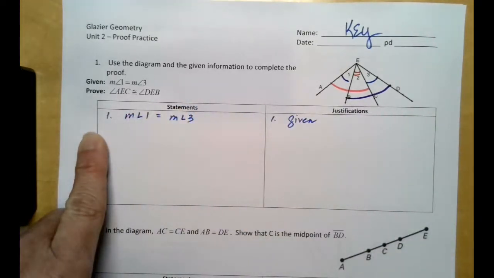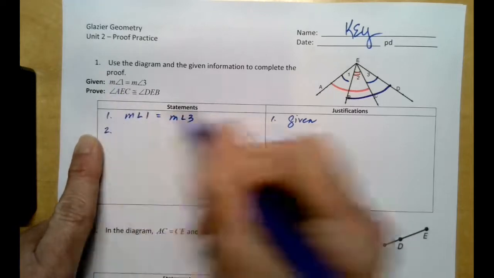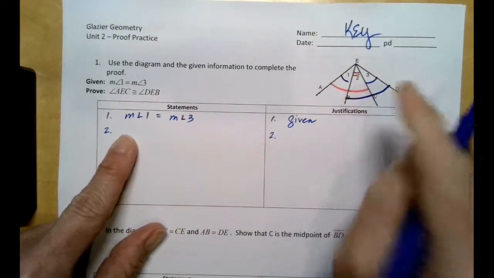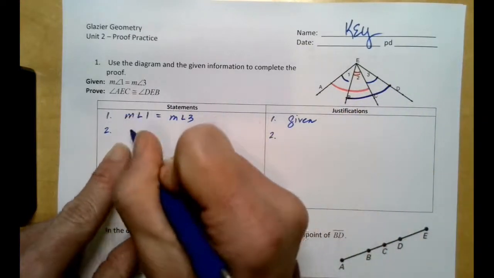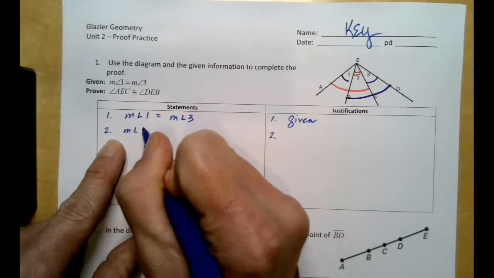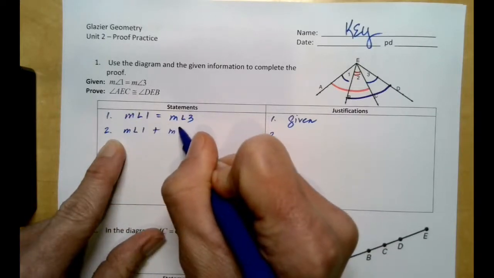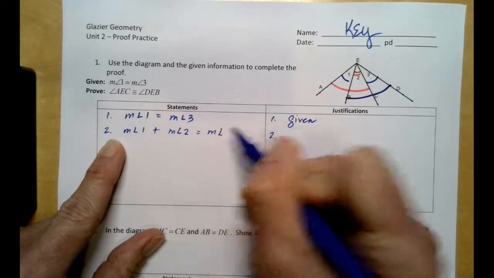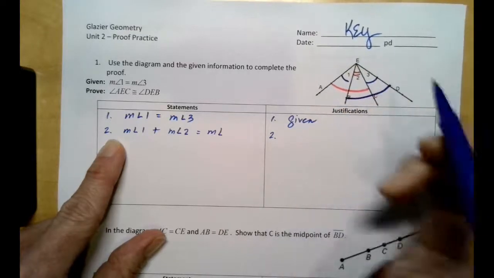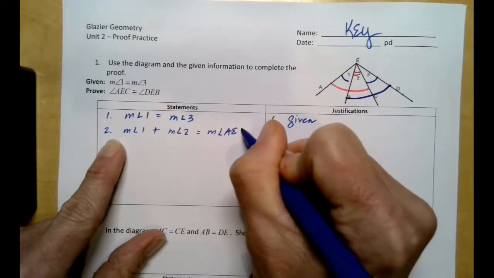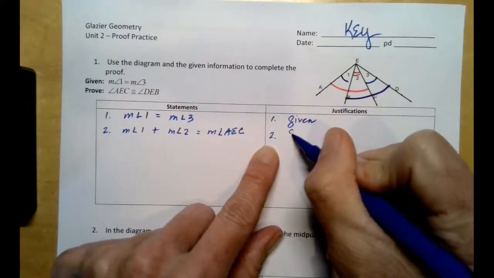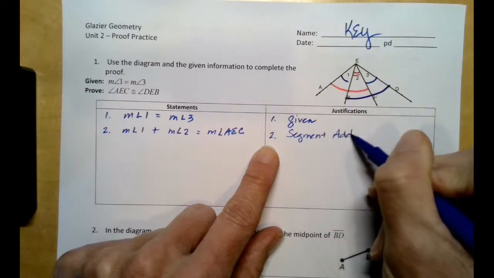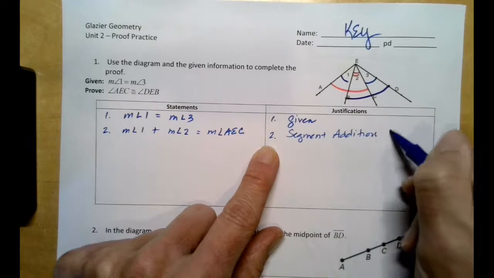All right. So now what I know is the segment addition postulate is going to allow me to add angle 2 to get my larger angles. So I know that the measure of angle 1 plus the measure of angle 2 is going to be equal to the measure of angle AEC. And how do I know that? The segment addition postulate.